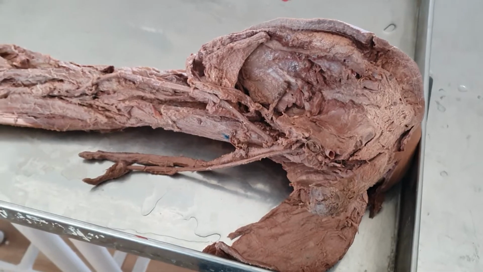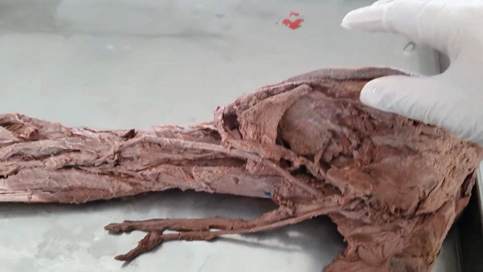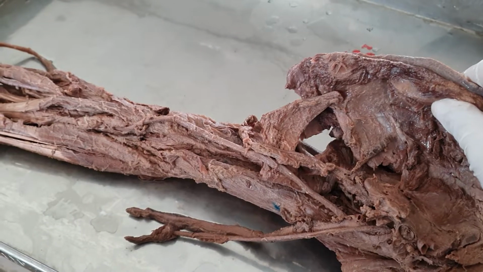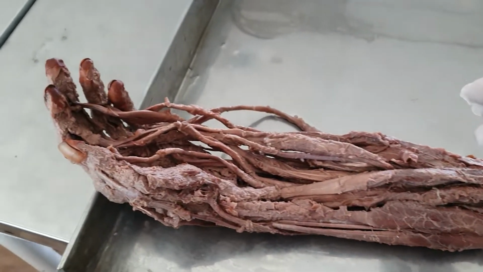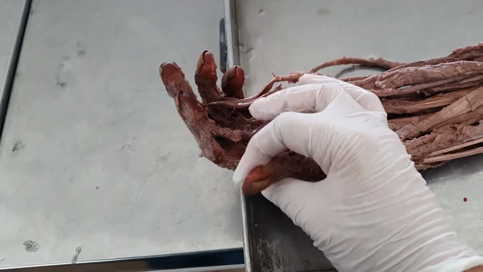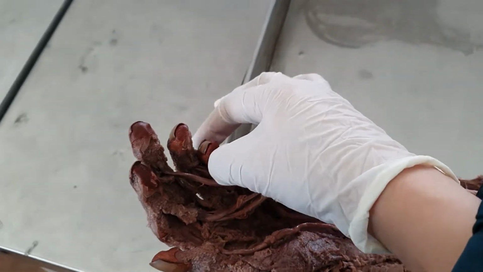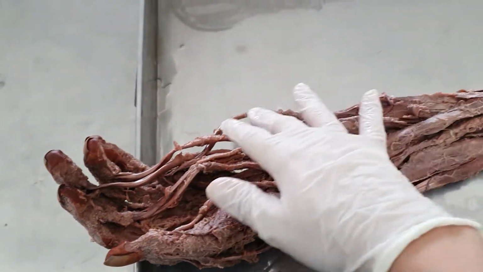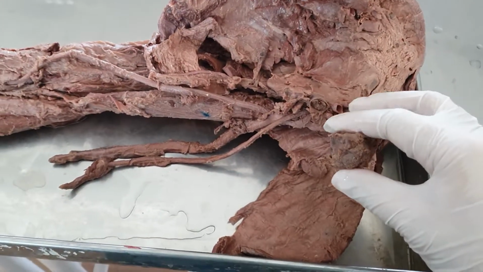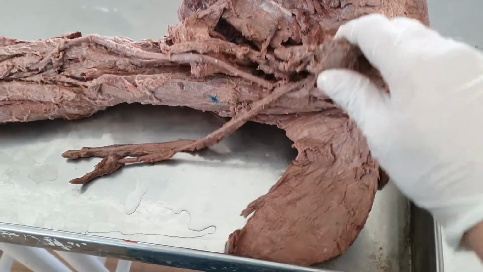Looking at the model of the upper limb, this is the medial side because this is the scapula going towards the hand. This is the thumb, so the lateral side, and the little finger, which will form the medial side of the arm. There we can see the clavicle.